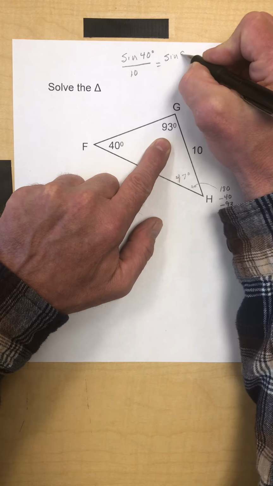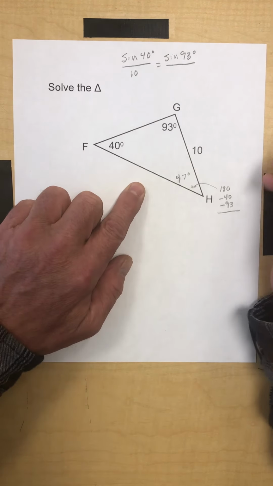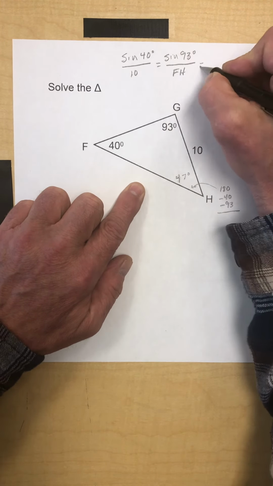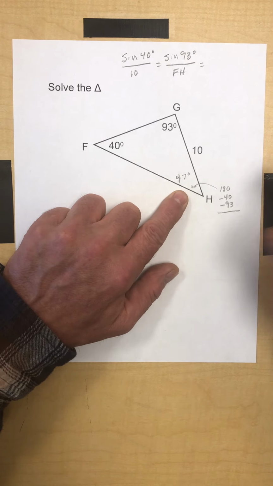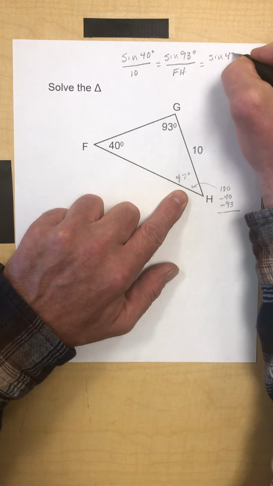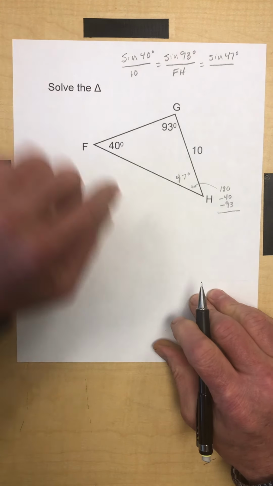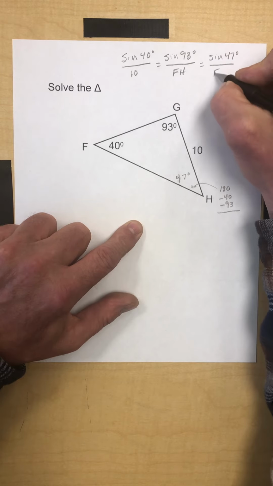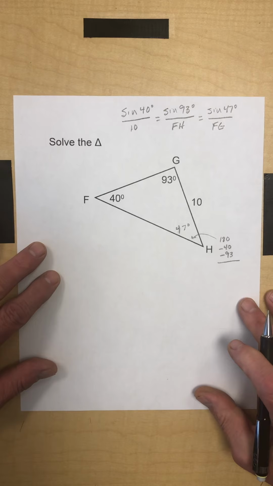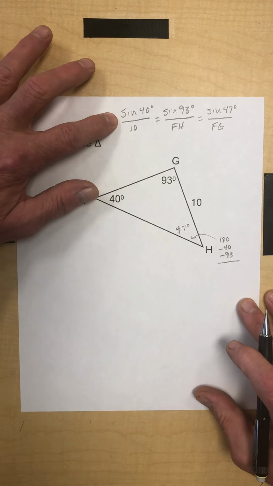So the sine of 93 degrees over the length of the side opposite that, which is FH. I don't know that. That's one of the things we have to solve for. And I go the sine of angle H, which is 47 degrees, sine of 47 degrees over the length of the side opposite that, which is FG, which we're going to have to solve for.